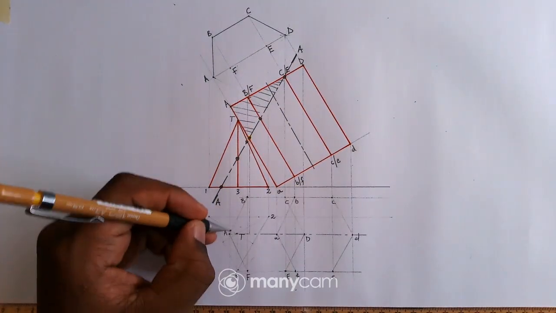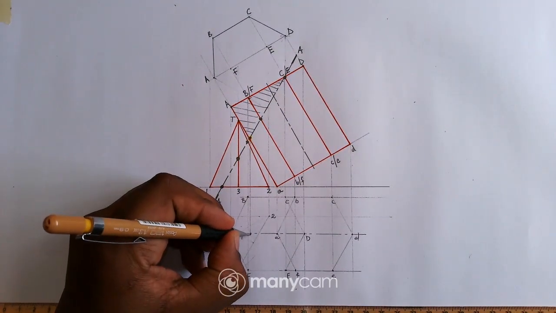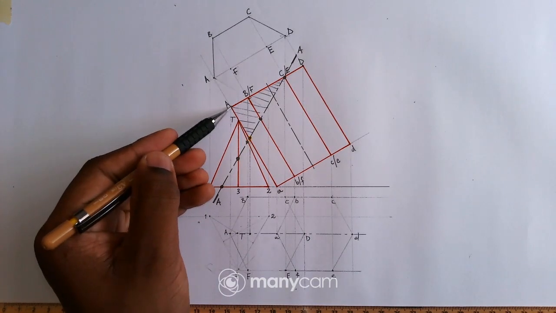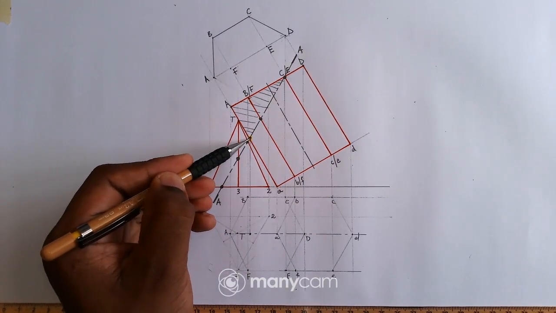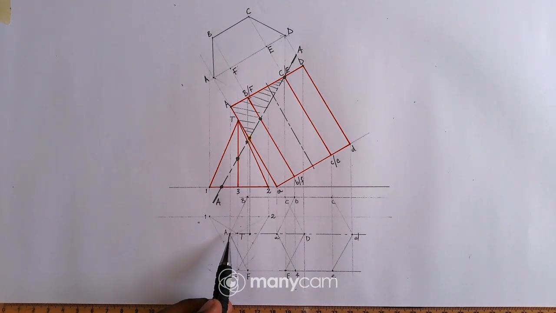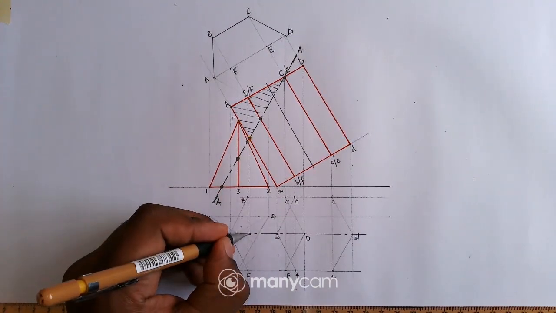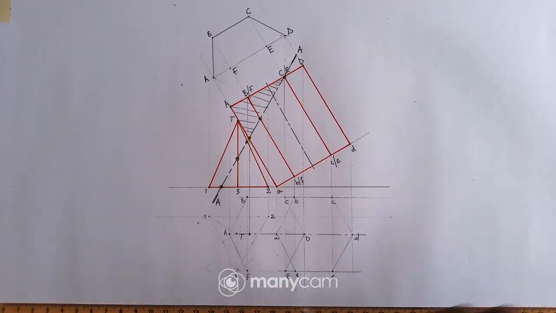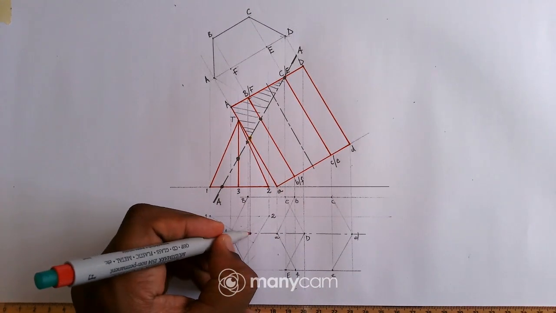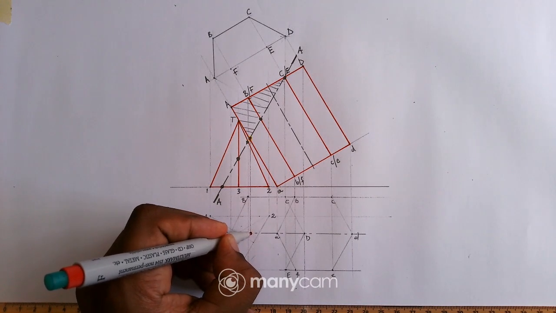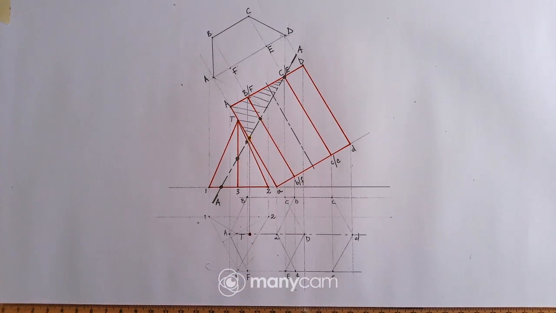Okay, so my first point is right there. Line AA, the cutting plane cuts there, and then where is line AA from the top view? Line AA is right there, so I can just project that point to that line. So this is my first point of the cut surface. Usually we start with the cut surface first before we draw the remaining part.